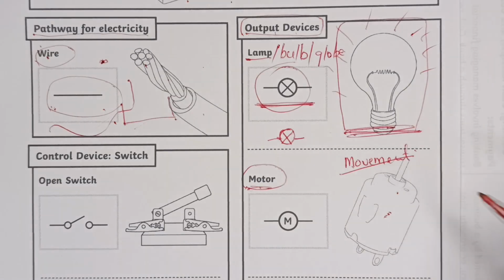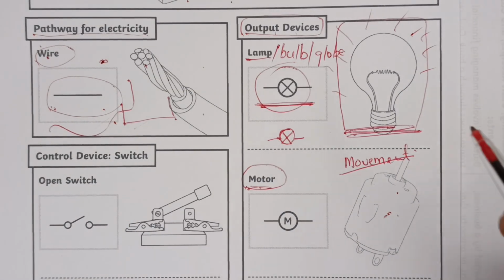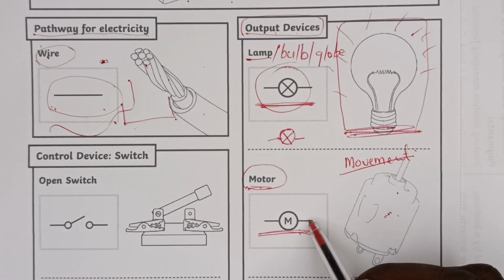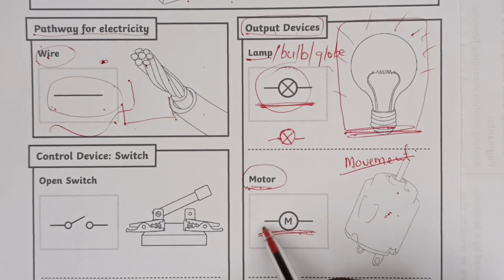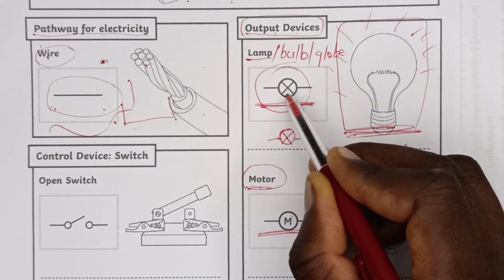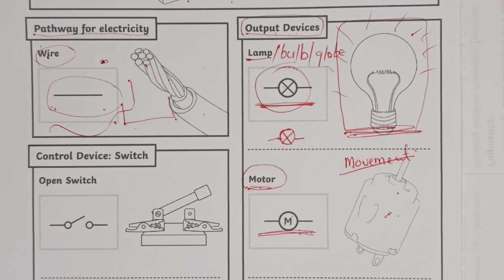A motor, its picture is this one, but when we draw a circuit diagram, we use this symbol. It shows that this is a motor. If we find a circle that has got an M in it, then we know that this is a motor. But if we find a circle like this, we know that this is a light bulb.